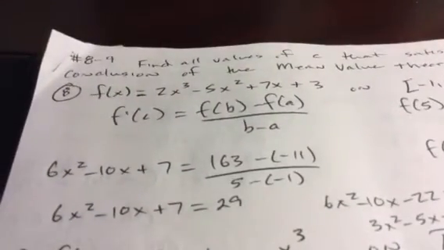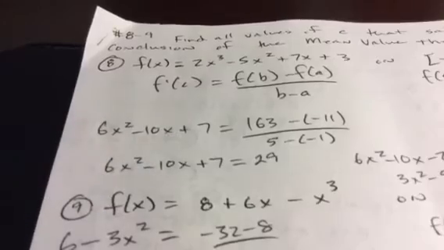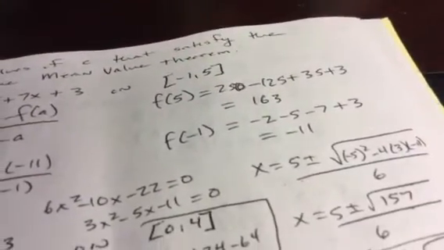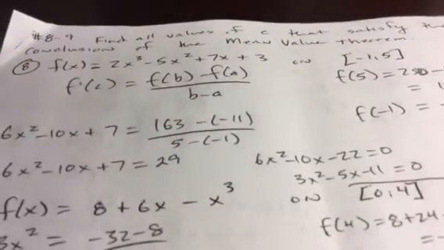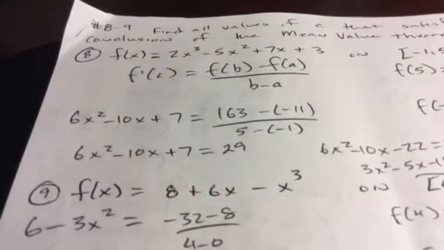8, mean value theorem. Mean value theorem is right there. F prime of c is f of b minus f of a all over b minus a. You can do 2 things first. I mean, you can literally take the derivative first. This is the derivative. Up here, f of b, so b would be 5. F of 5 is 163. A would be -1. F of -1 is -11. So do 163 minus -11 over 5 minus -1. It's 174 over 6, which is 29. So it's equal to 29.